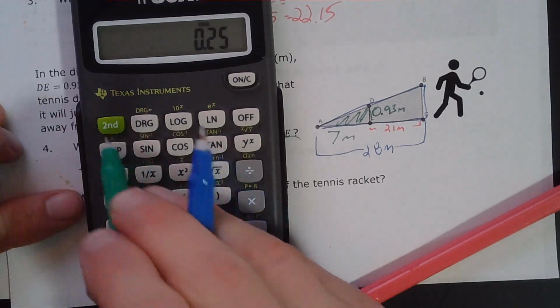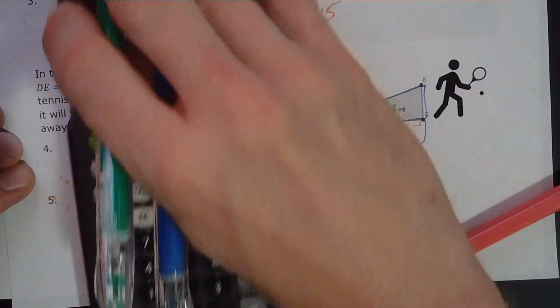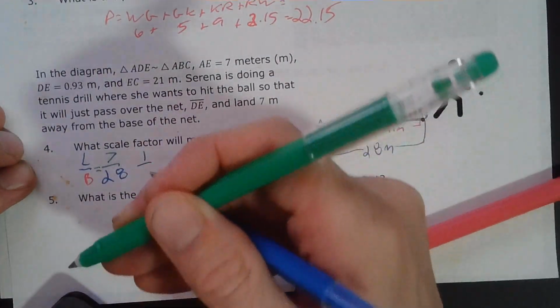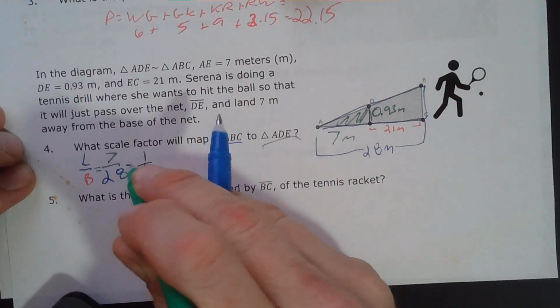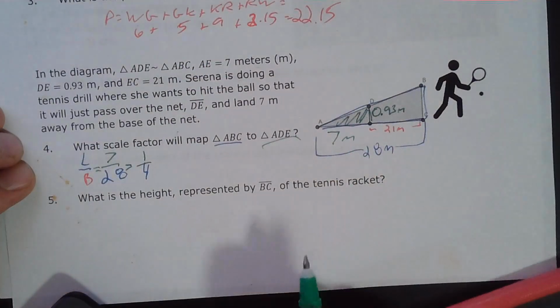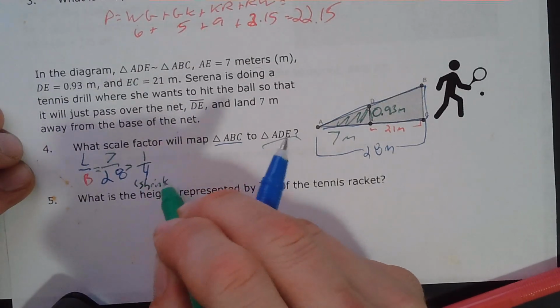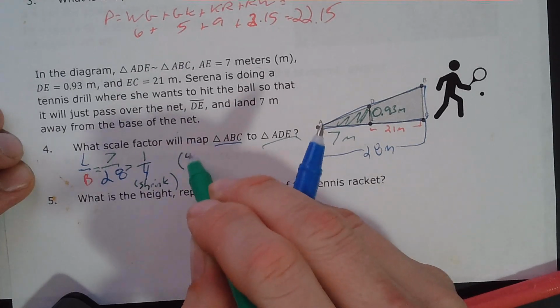0.25. That's a quarter. Alright, so that's 1 divided by 4. That's my scale factor, and that's a shrink, of course. It's less than 1. So my growth is 4.